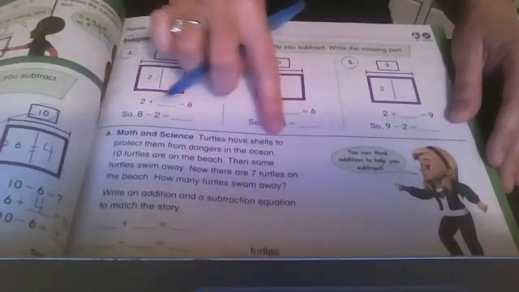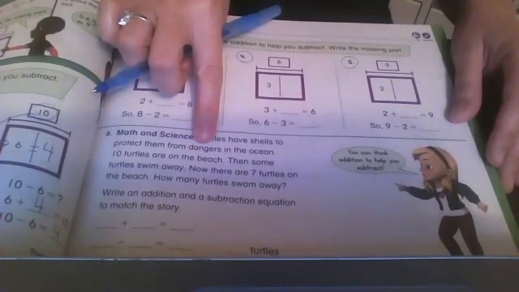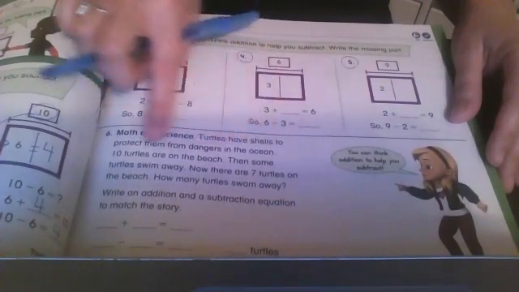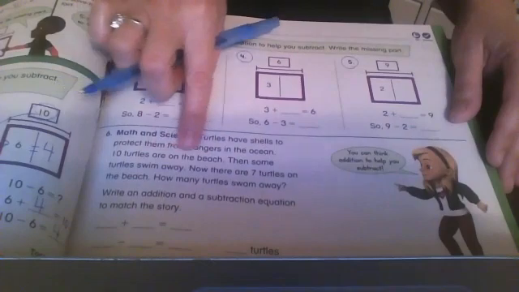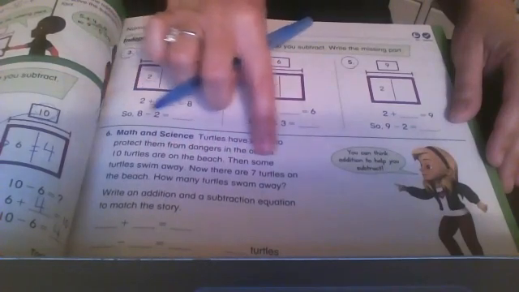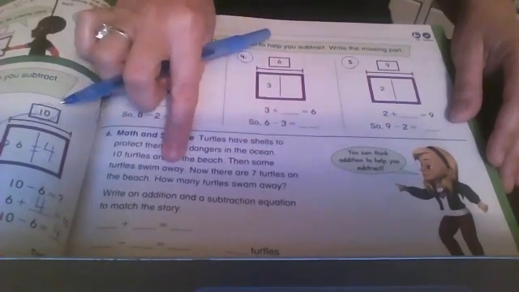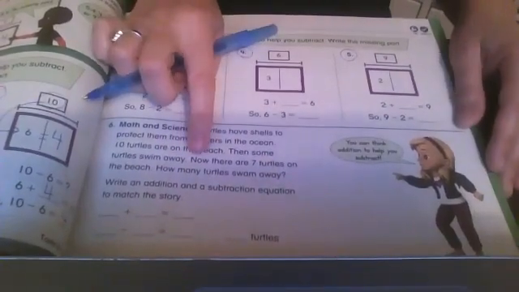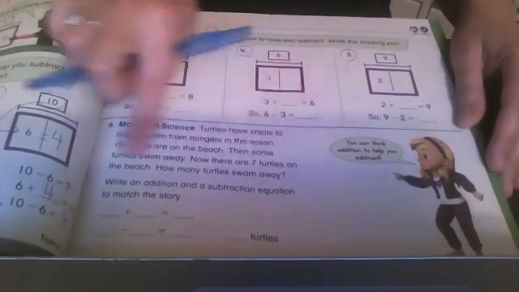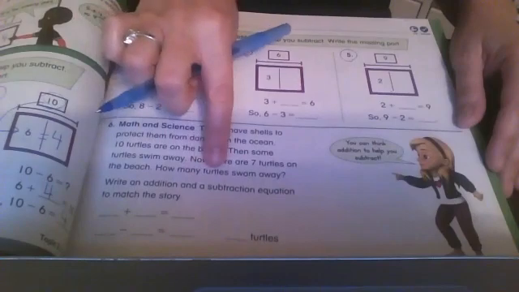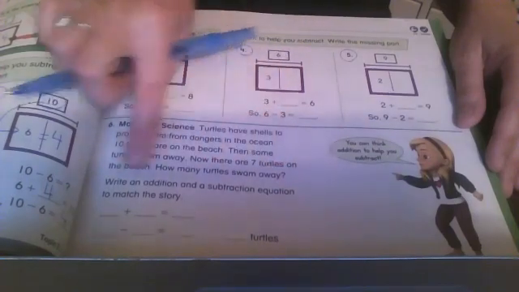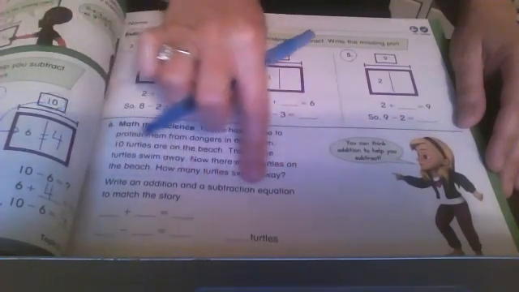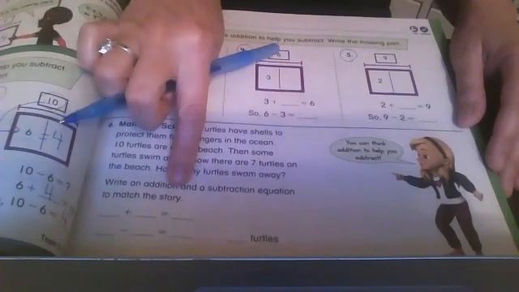It says, turtles have shells to protect them from dangers in the ocean. 10 turtles are on the beach. Then some turtles swim away. We don't know how many. Now there are 7 turtles on the beach. How many turtles swam away? Write an addition and a subtraction equation to match the story.